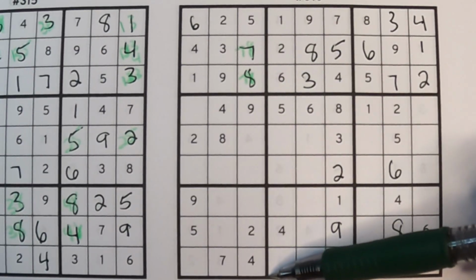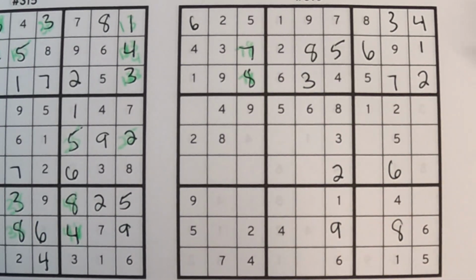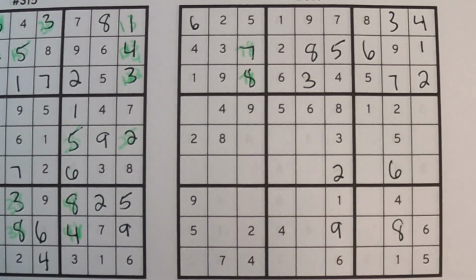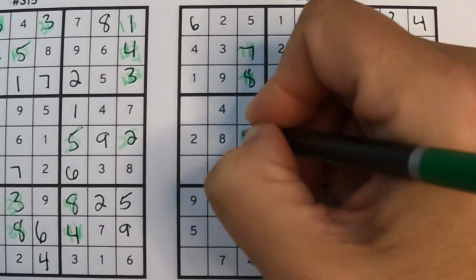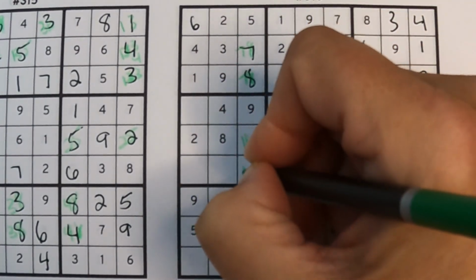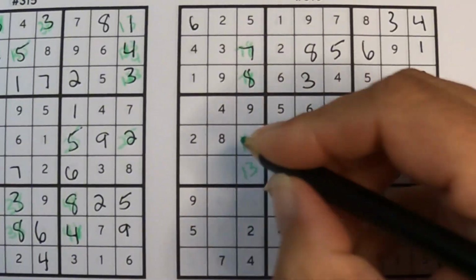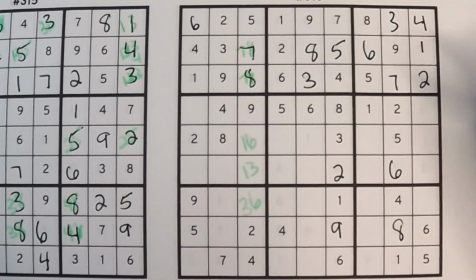For this column, we're missing 1, 3, and 6. We've got a 3 here, so 1, 6. 6 here, so 1, 3. 1 here, so 3, 6.